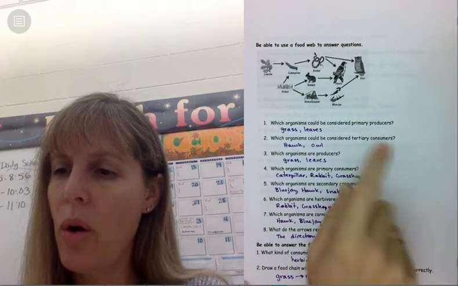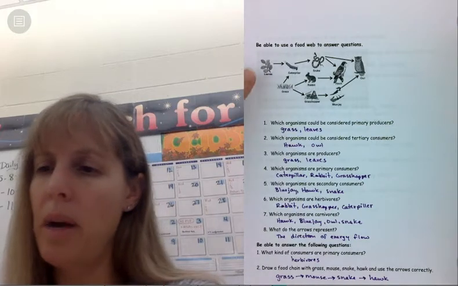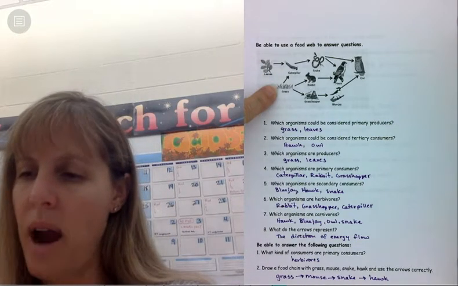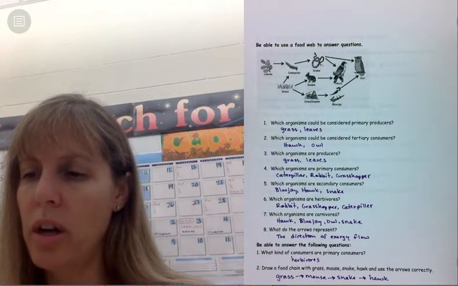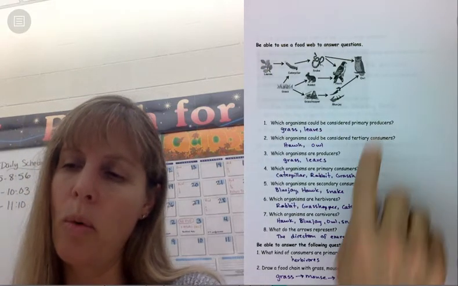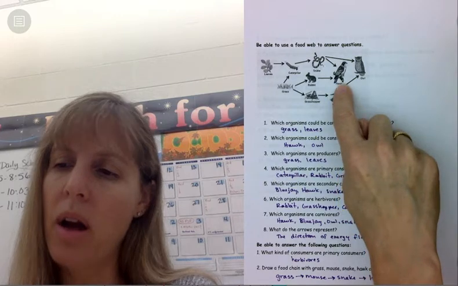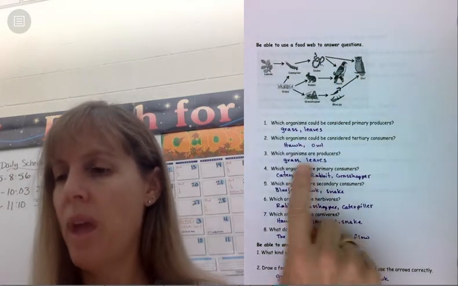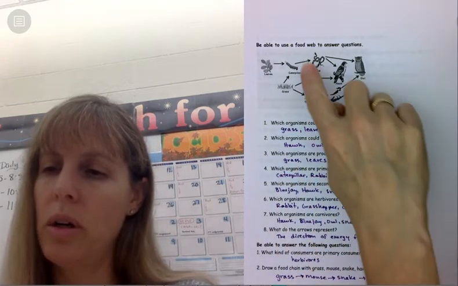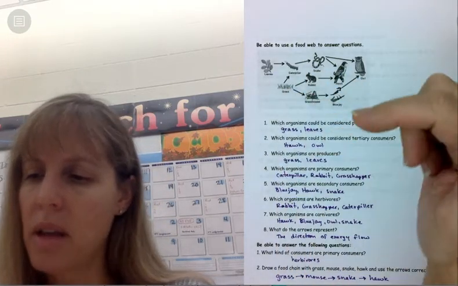All right, so the organisms that can be considered primary producers are the leaves and grass, right? So there's plants. The organisms that can be considered tertiary consumers, remember we talked about this, there can be more than one in a food web, but we have the hawk and the owl, either one of those or both. The organisms that are producers are the leaves and the grass. Those are plants.